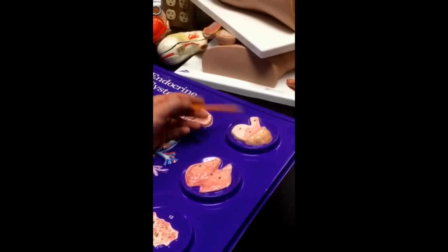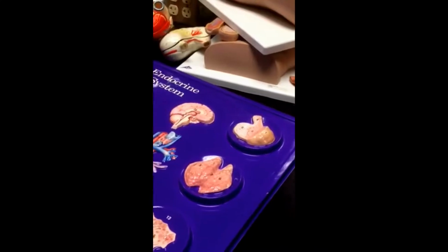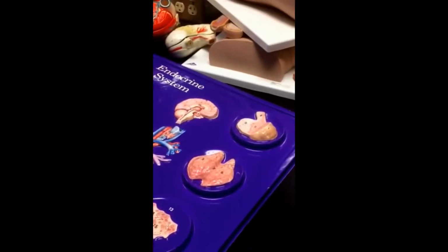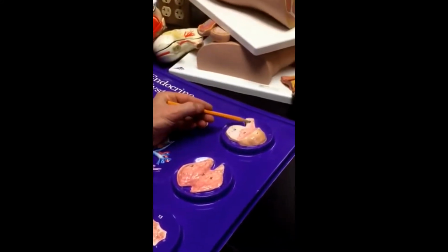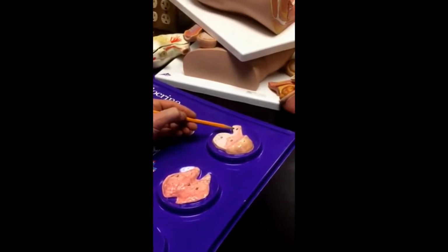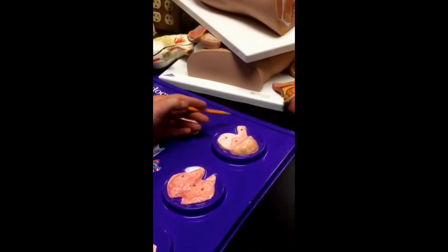Which one would darken your skin? MSH. Melanocyte stimulating hormone. And this structure here is the infundibulum.